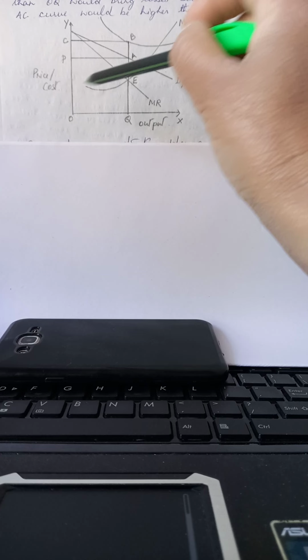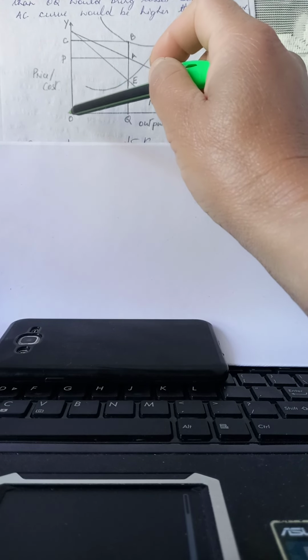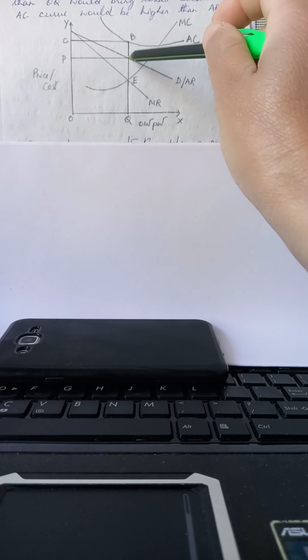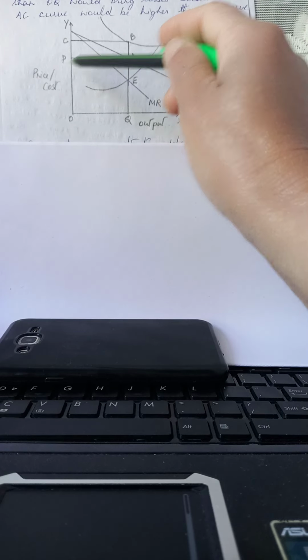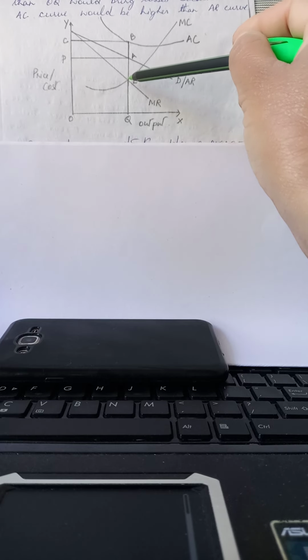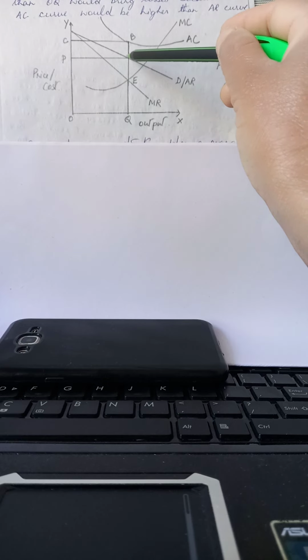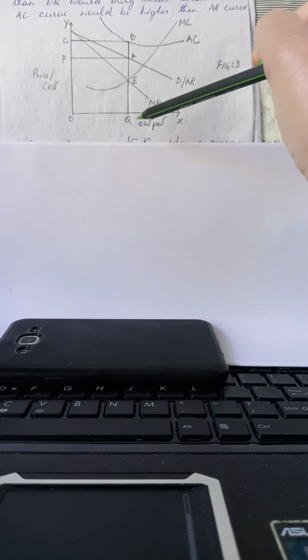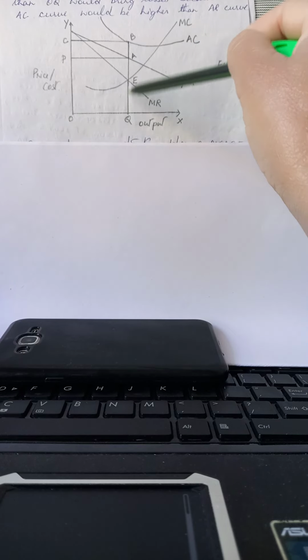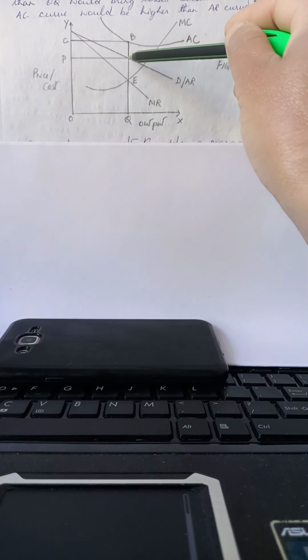He is producing OQ as output and charges QA or OP as the price. How do we get that? It is from the point of equality between MC and MR. We drop downwards towards the OX axis and extend upwards towards the AR curve, giving us OQ as his output, and QA as the price or the AR.